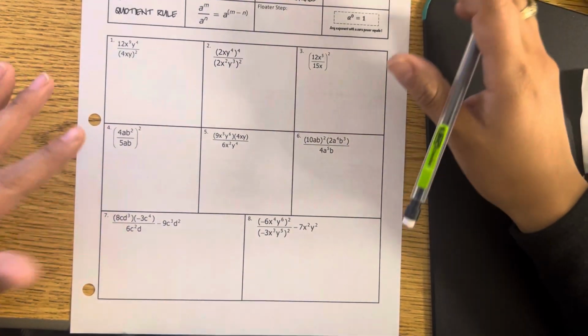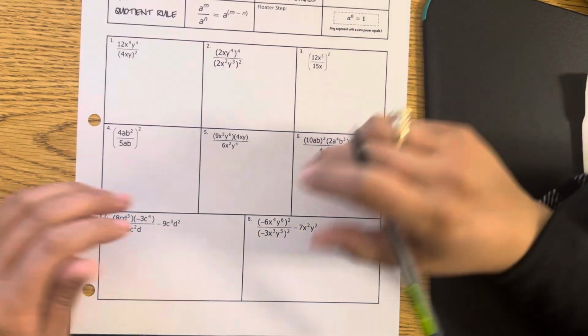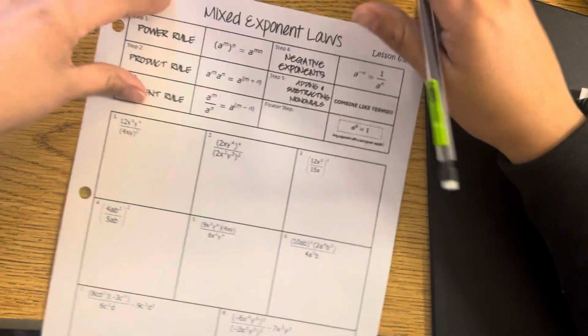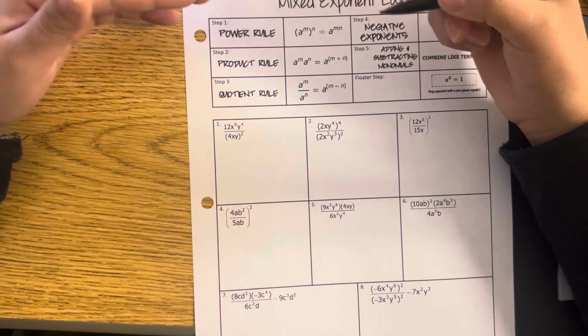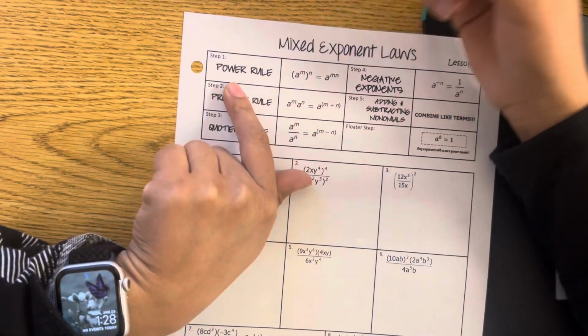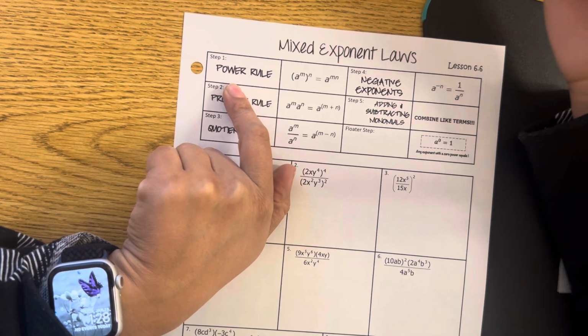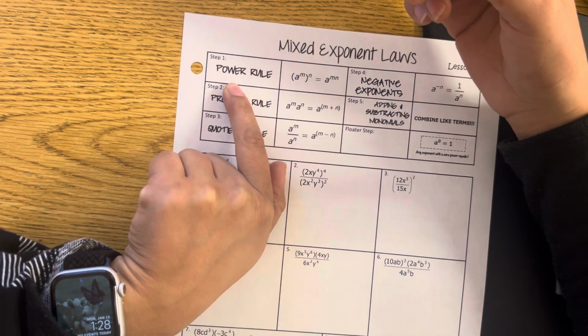This is our first, I guess technically second, official day of mixing all the exponents together. We've covered them all, so let's break it down. Really, whenever we're seeing a problem, think like PEMDAS. We have to follow a certain order of things. The first one is look for any power rule. That's whenever there's an exponent outside the parentheses that needs to be distributed inside the parentheses.